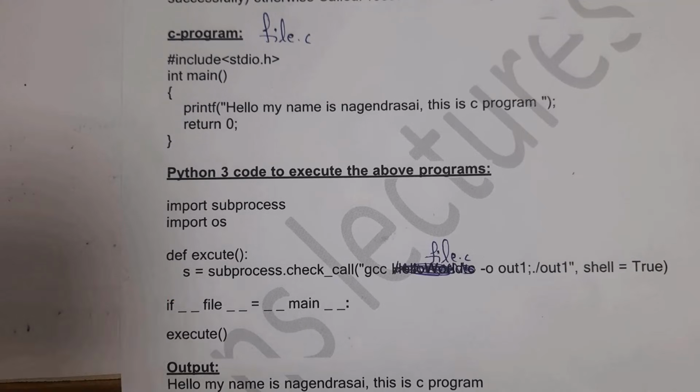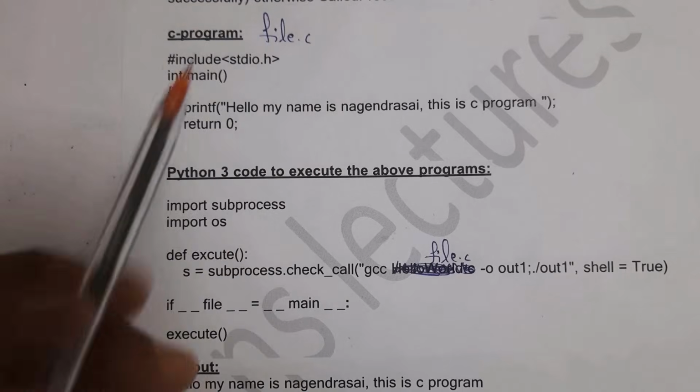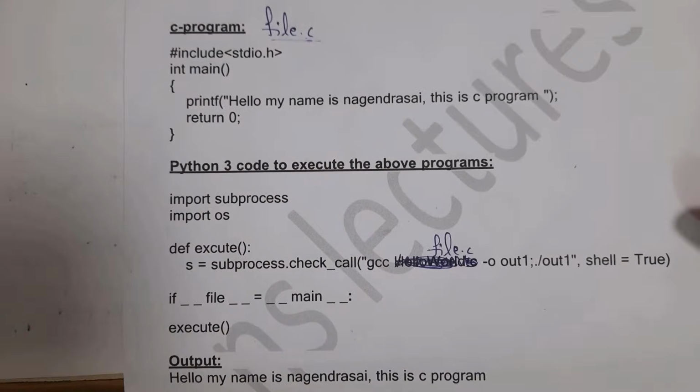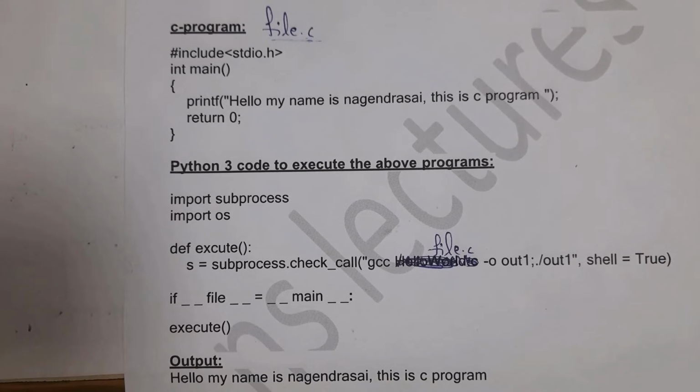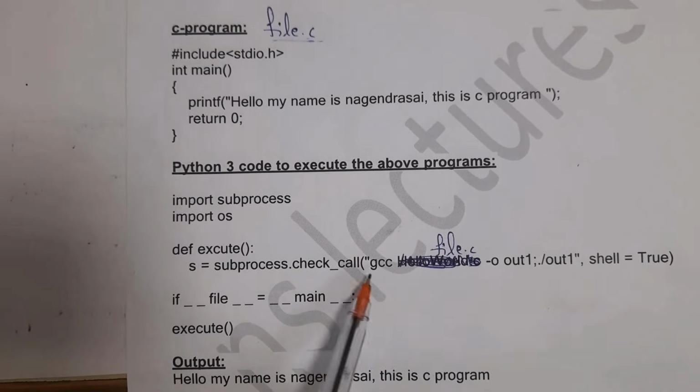s equal to subprocess.check_call. Here I am using the check_call function. Now I want to execute this C program. The C program name is file.c, and in order to execute a C program, you need to write gcc file.c -o out1. Write all this in quotations.